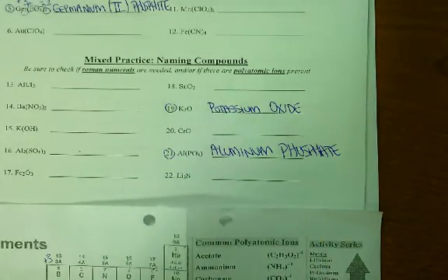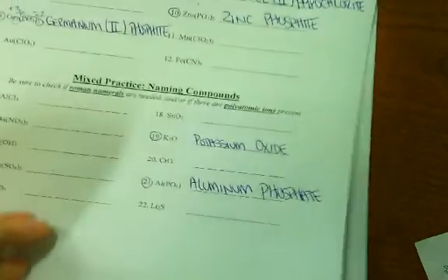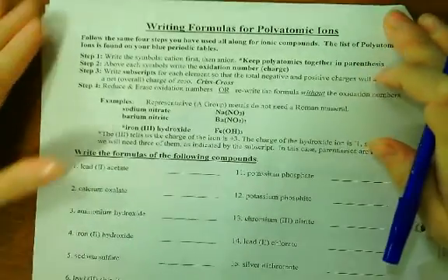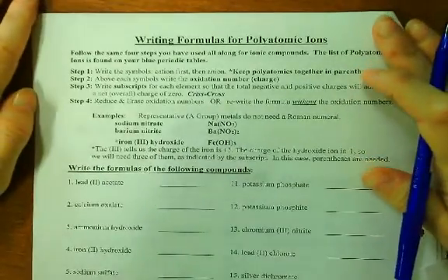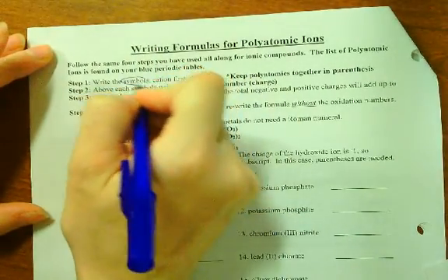Okay. You officially know all 3 kinds of naming. Wonderful. All right, go ahead and turn over to page 10 with me. Page 10 is then writing formulas for polyatomic ions. Okay, so write the symbols. That's what I'm going to circle.